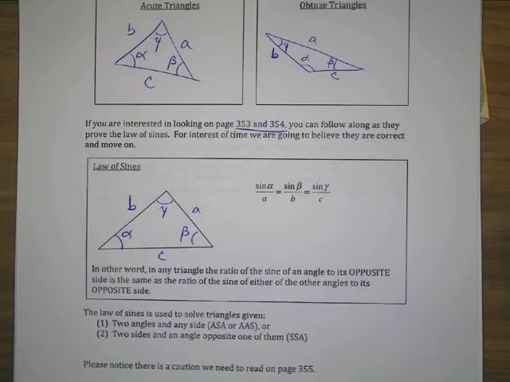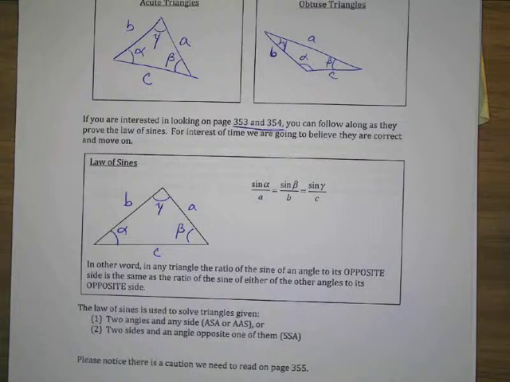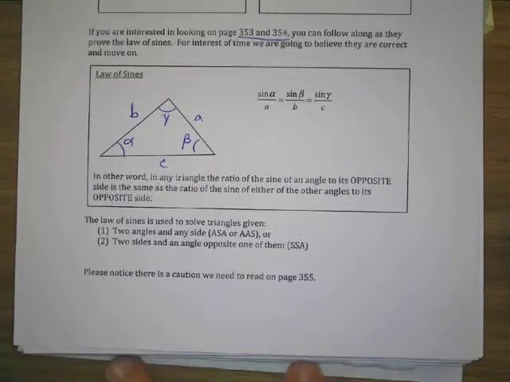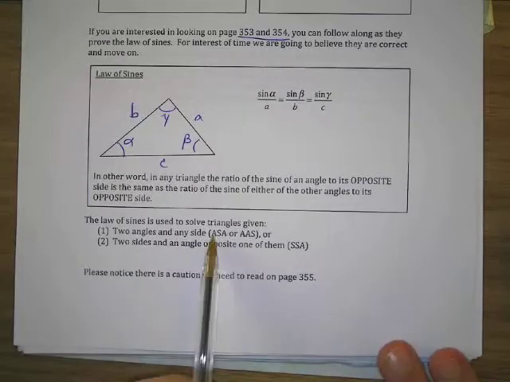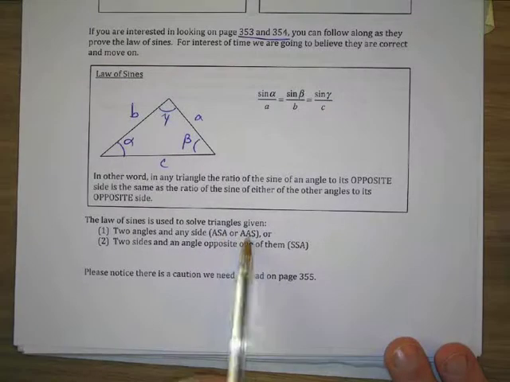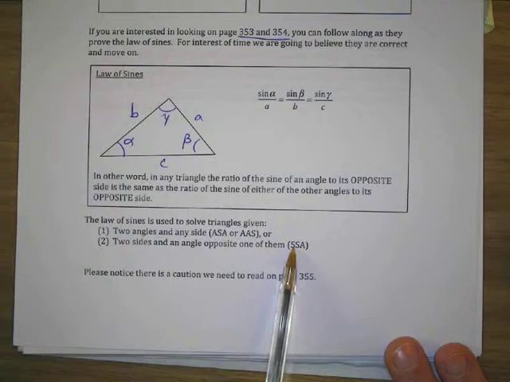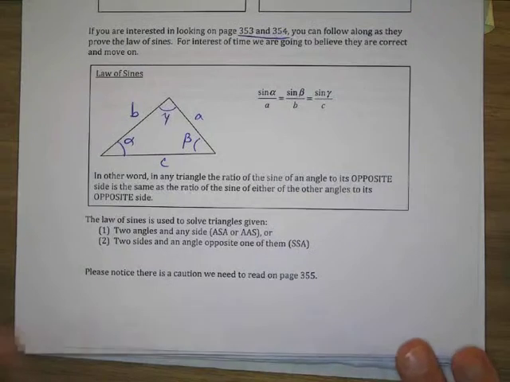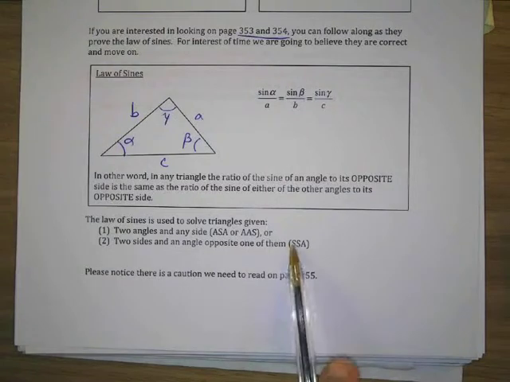Here's when you use the law of sines. It's when you're given two angles and the side between them, or two angles and another side. In geometry, you solved triangle congruencies, but there are two cases you never solved: the SSA and the AAA.